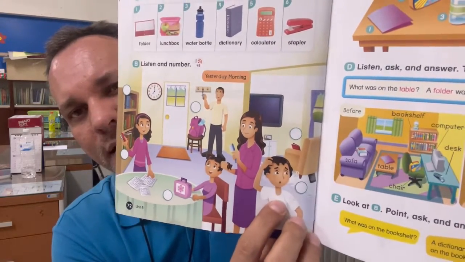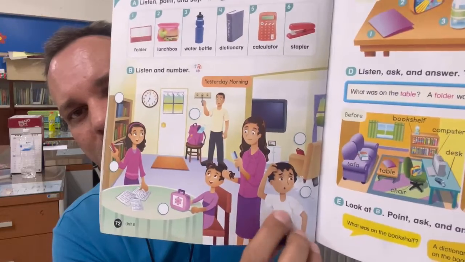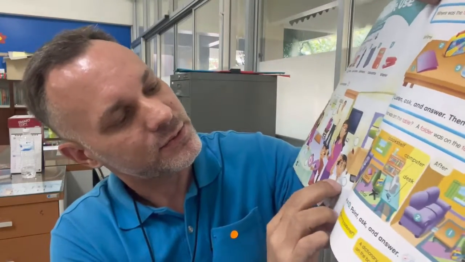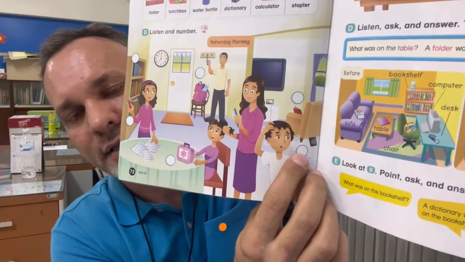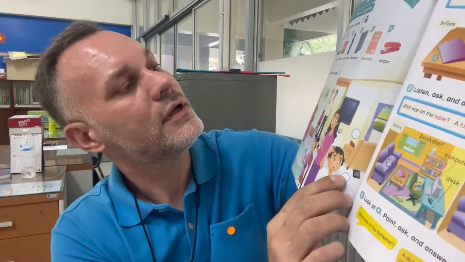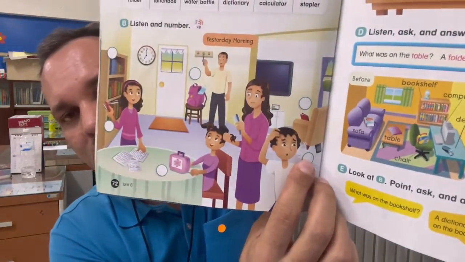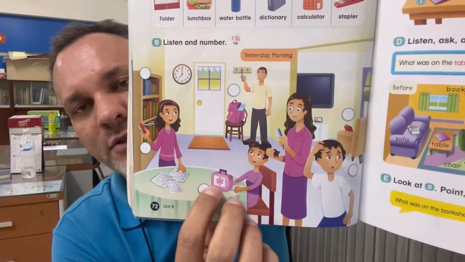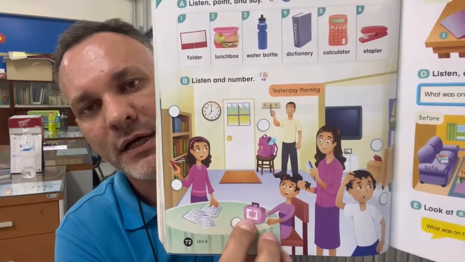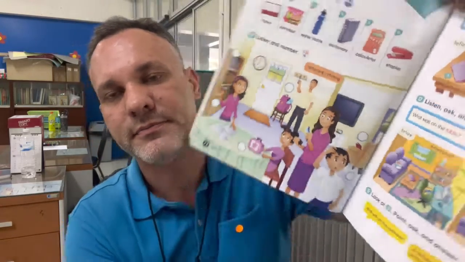And then this one, what is this one? Let's see. This one is a calculator under the chair. So put number 5 in that circle. And then the last one, there's the little girl's lunchbox. So we'll put number 2 in that circle. Then we're going to move on to page 73.